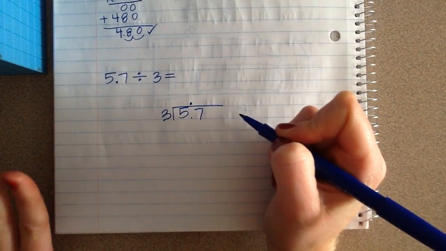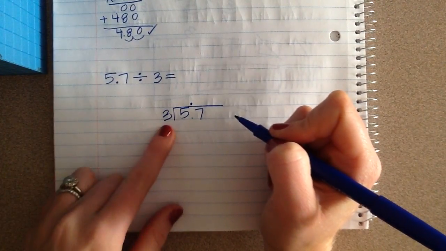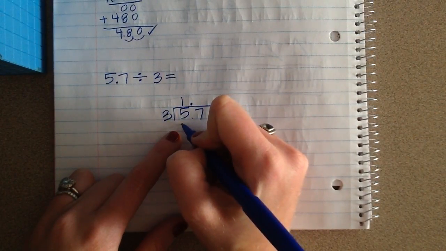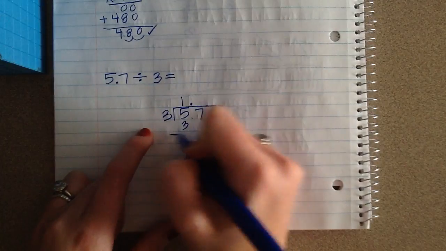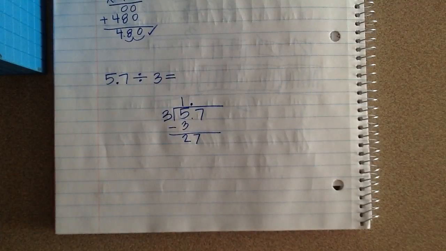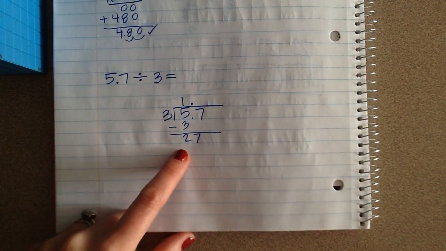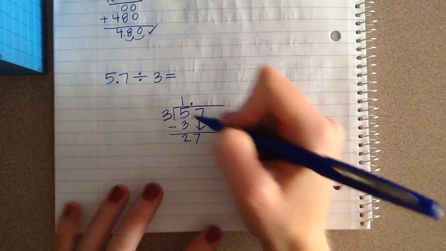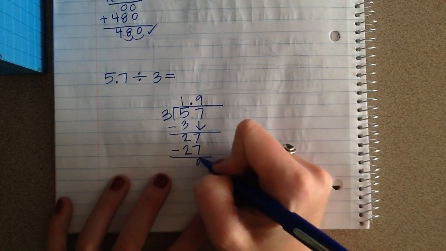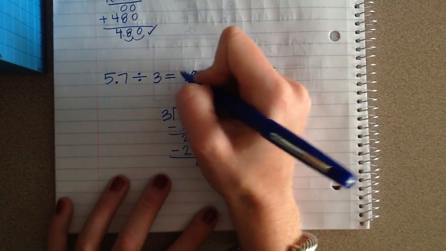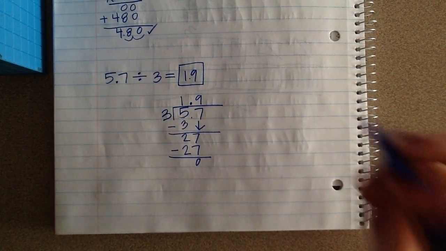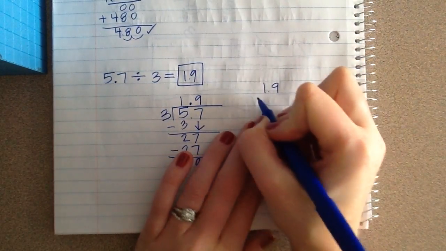So now I'm going to completely ignore the decimal. Does 3 go into 5? Once. Ignore the decimal. Does 3 go into 27? It does 9 times. So my answer is 1.9. I can check by doing 1.9 times 3.